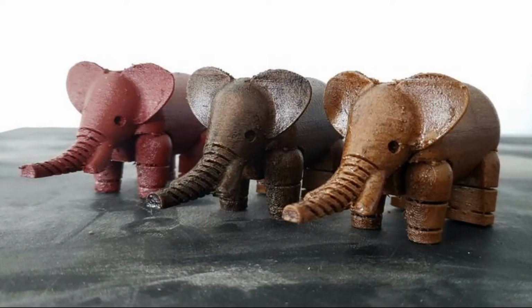Overall, composite filaments are very specialized filaments best used for very niche projects. They're great for when you feel like getting a bit more creative with your prints.